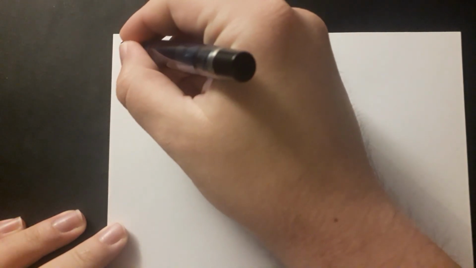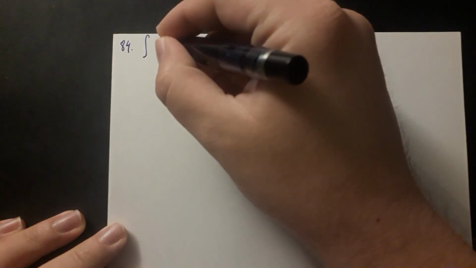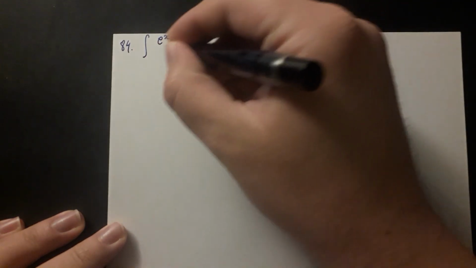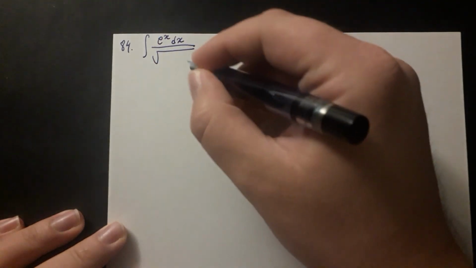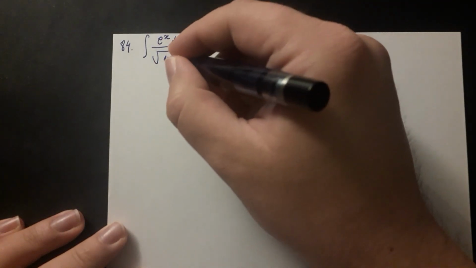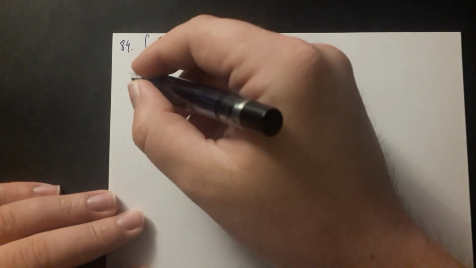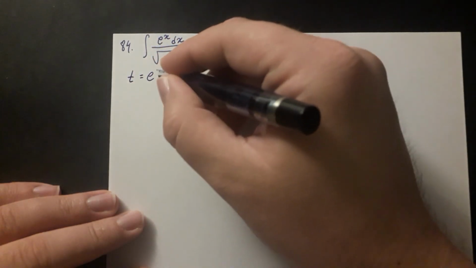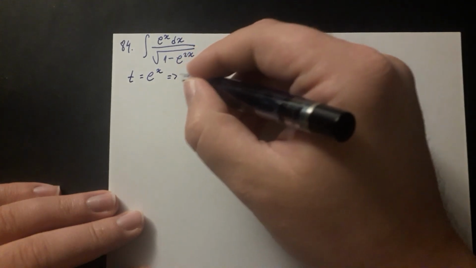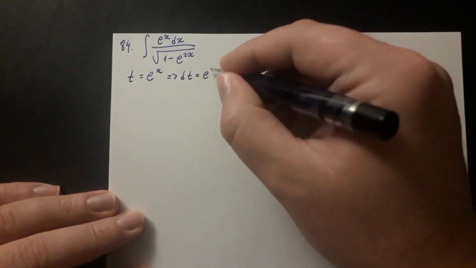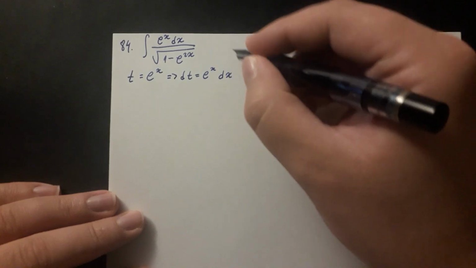Problem number 84 is an integral of e to the power x dx divided by a square root of 1 minus e to the power 2x. We can introduce the substitution that t is equal to e to the power x, and then differential of t is equal to e to the power x dx.